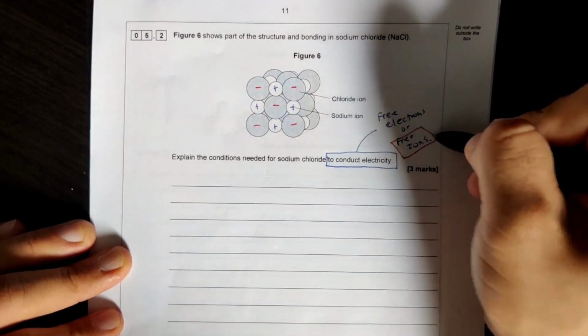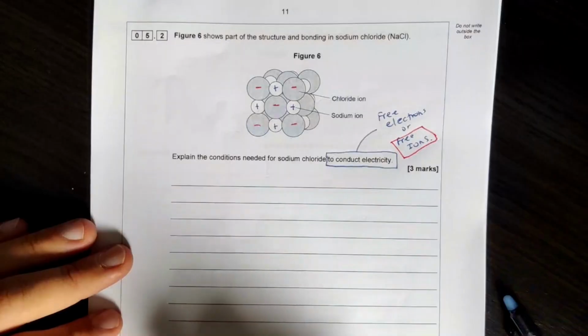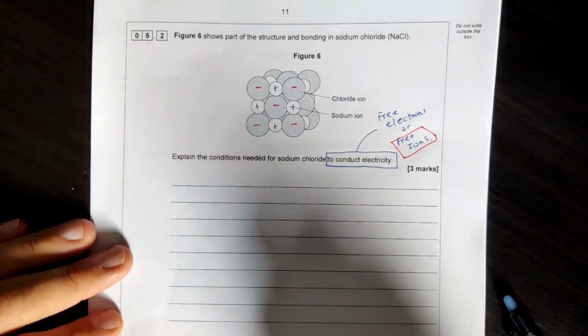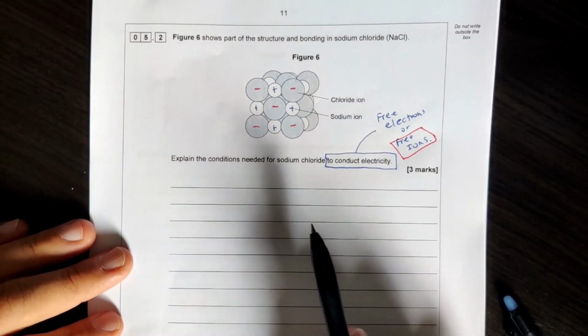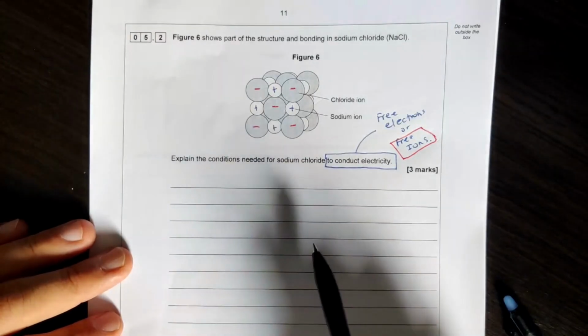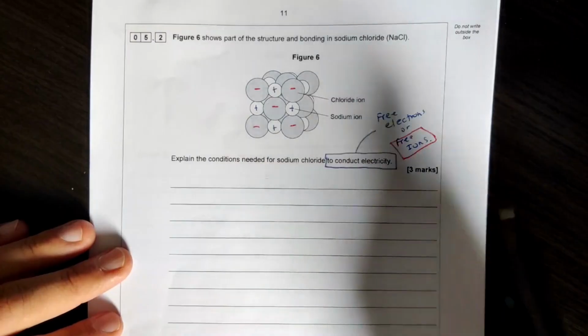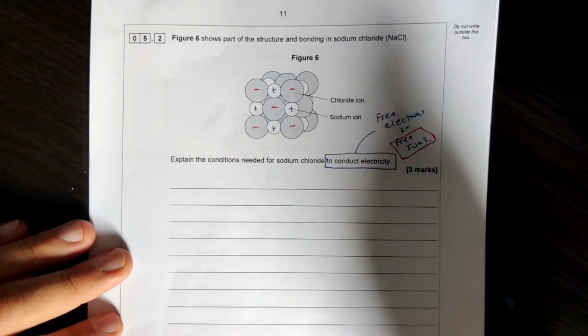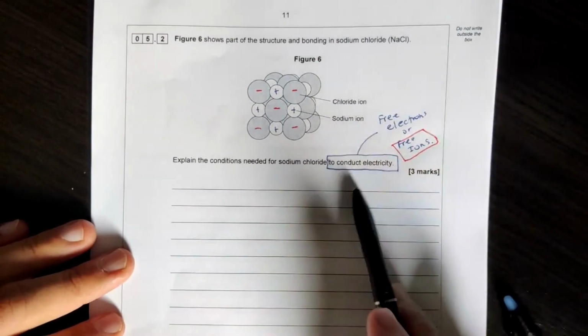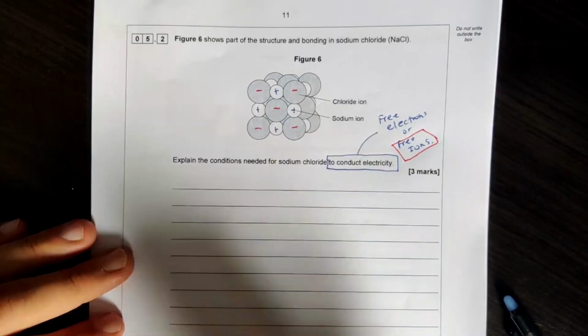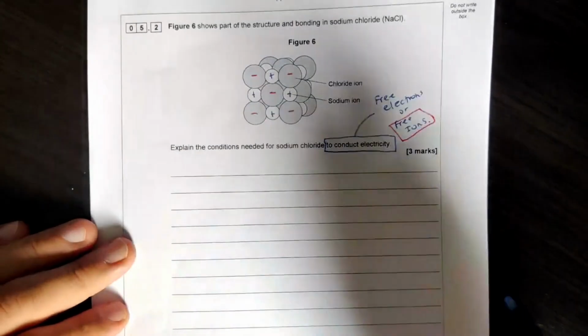And the only way that you're gonna get those to move is by doing two things. Either you melt it and turn it into a liquid, or you dissolve it in water so that the ions can actually move. If you dissolve it in water, the ions will move, and if you turn it into a liquid, the ions will also be able to move, and then you can conduct the electricity. That is your answer for it. Simple as that, okay? So let's write it down.